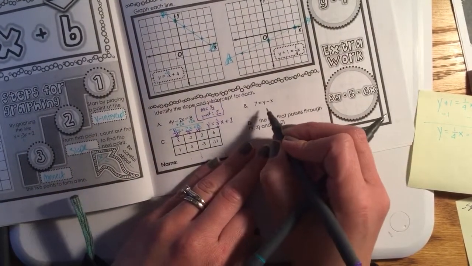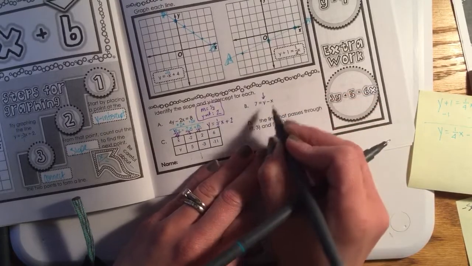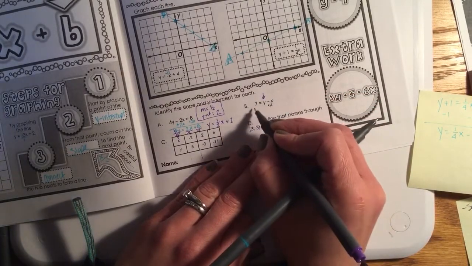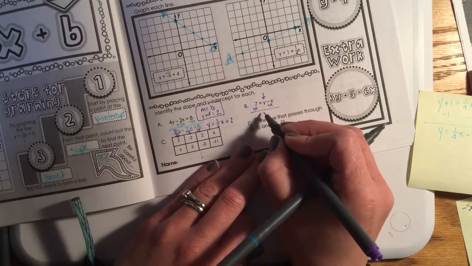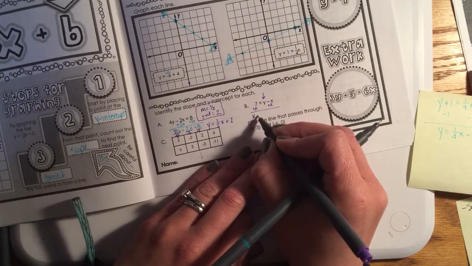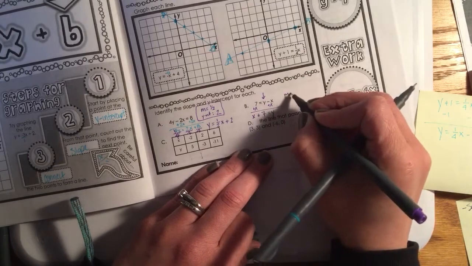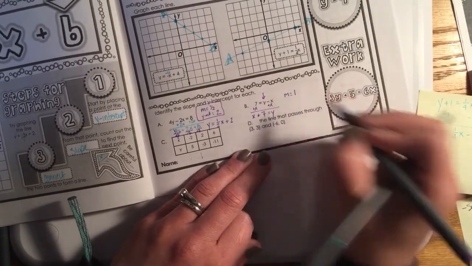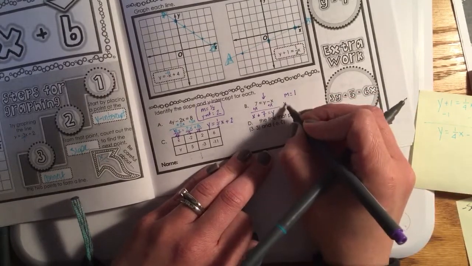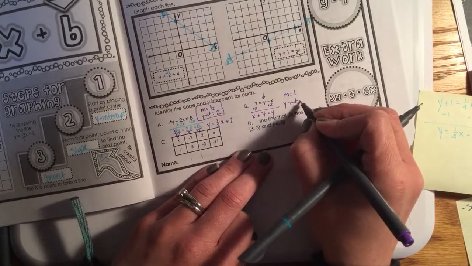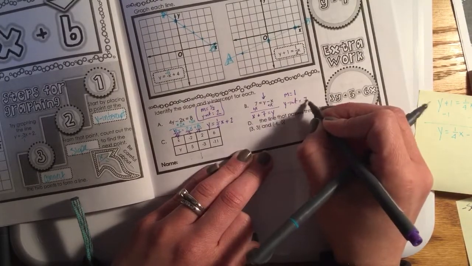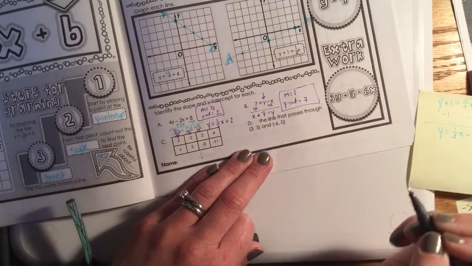Okay, the next one is pretty close to getting y by itself, and I prefer just to do one movement, even if it's going to be on the left side of the equation, that's okay. So what's your slope? Well, x doesn't have anything with it, but that doesn't mean it's 0. That means it's 1. And then your y-intercept is going to be 7. Okay.